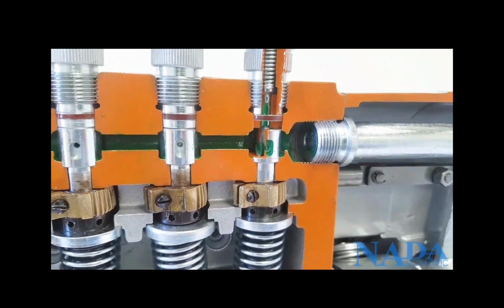This barrel has a cross section. This part, this barrel, is the same as this part. It's actually solid with a hole in the middle. But in the first one, we have a cross section cut in it. Okay?